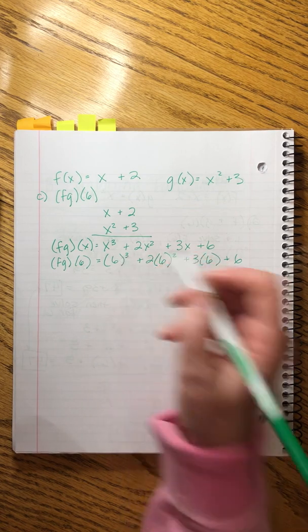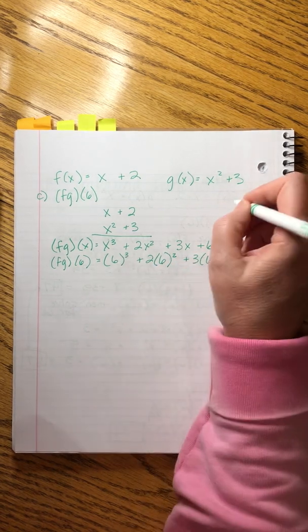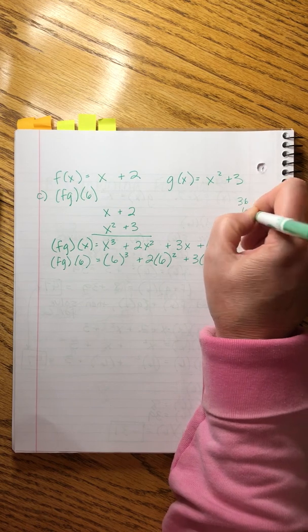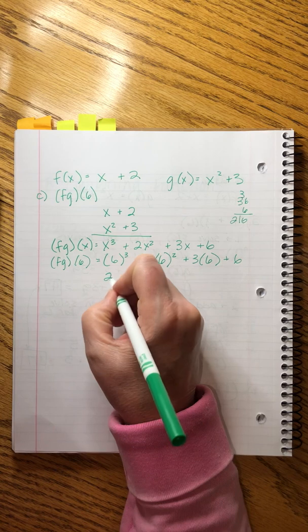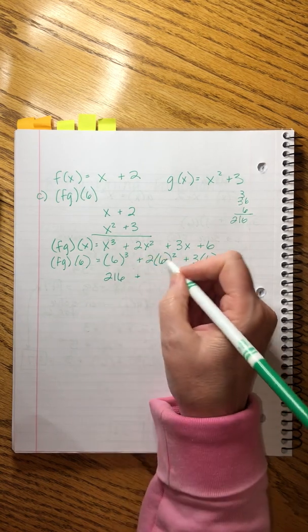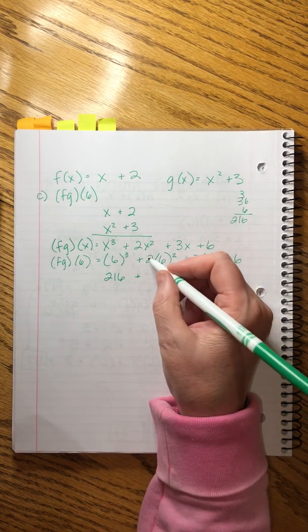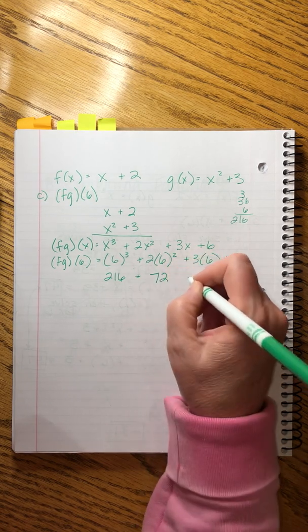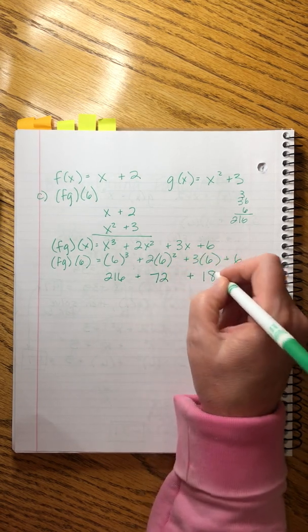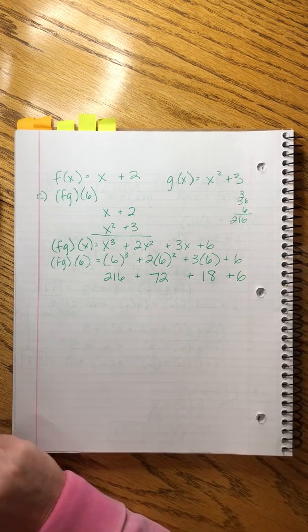6 cubed, well, that's going to take a little scratching. That's 36 times 6, right? 216, plus, that's 36. We double it, it's 72. I miss you guys. I wish you were here helping me with all these numbers. Right?